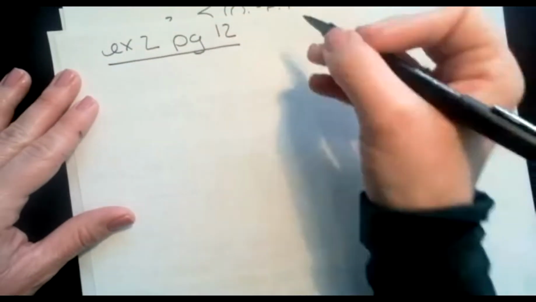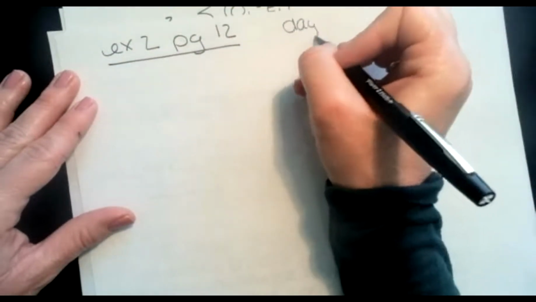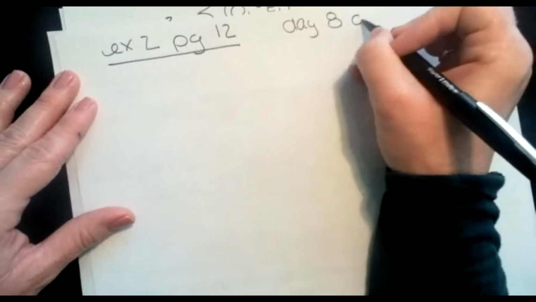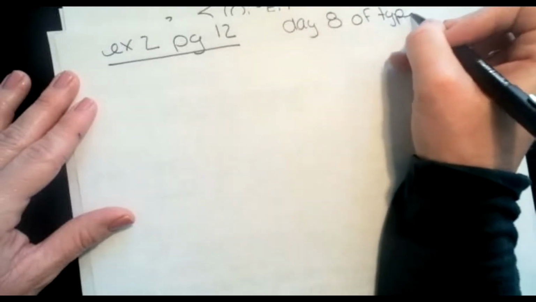So we're on day 8. Day 8 already. Can't believe it. Day 8 of the typed notes. We'll look at example 2.